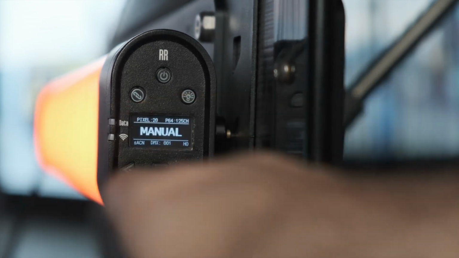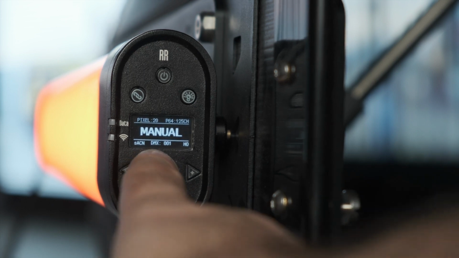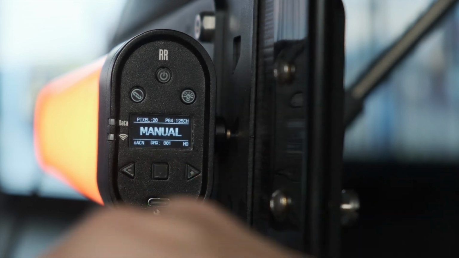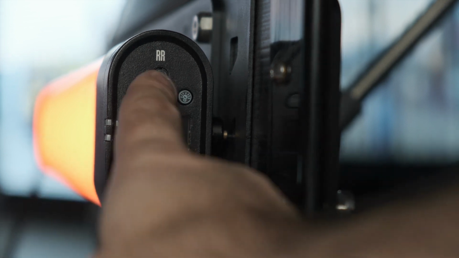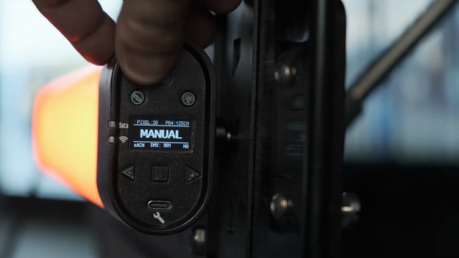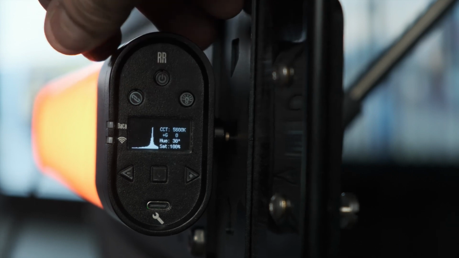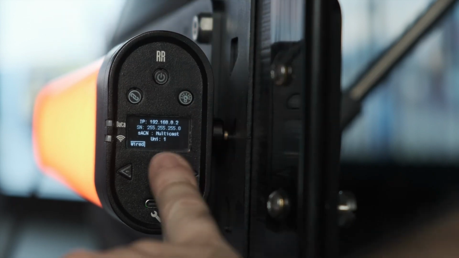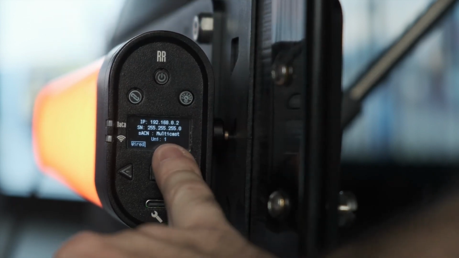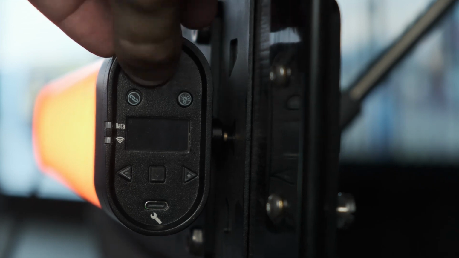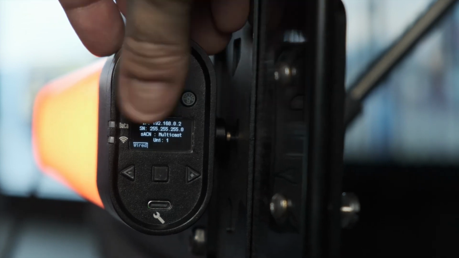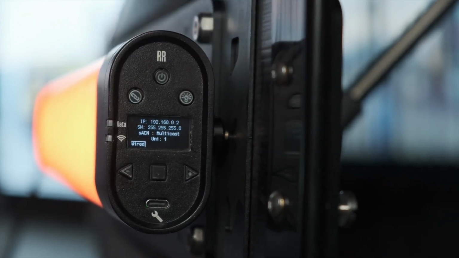And from this menu, you can see which DMX channel it is, how many pixels, which profile it's on. And if you press the power button twice, once, twice, you can actually see which universe is right here. So we can see the multicast is enabled, universe 1 is this fixture. So you don't have to go through the whole menu to see which universe you're on. You can just press the power button, get to this menu, and see which universe you're on here.